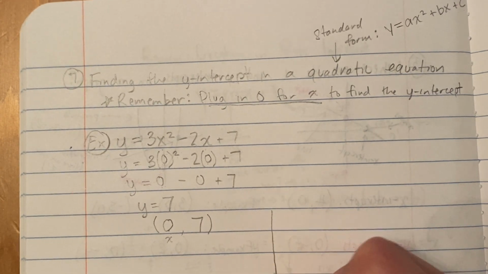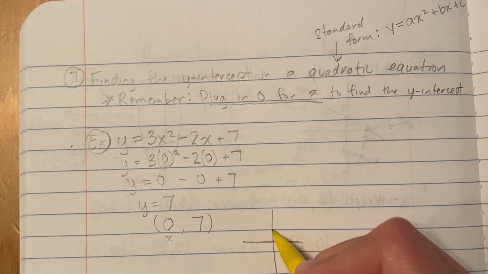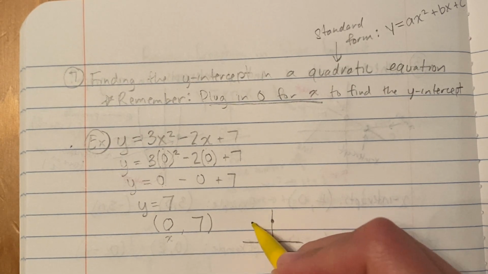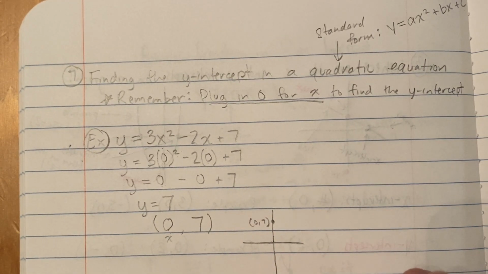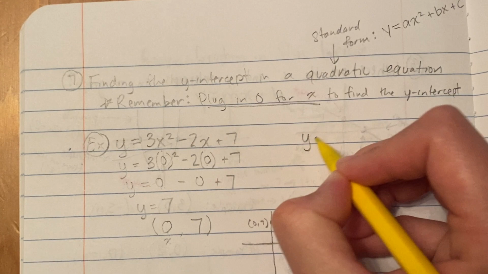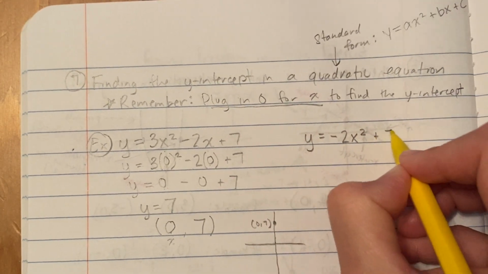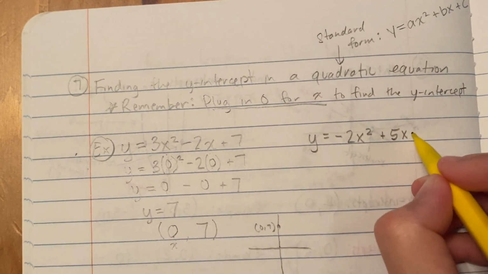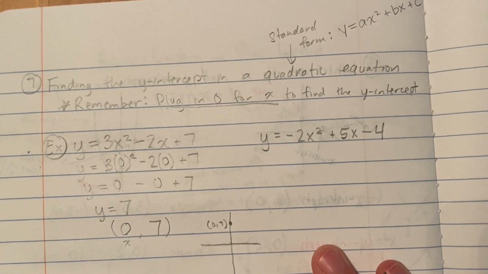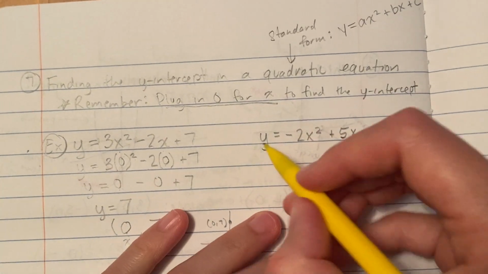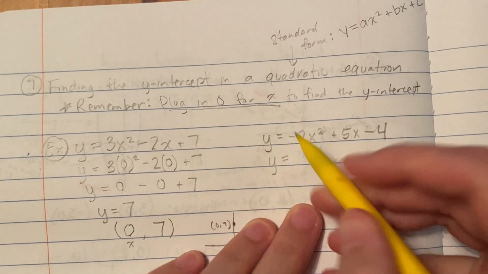So if I were to take a graph, and I wanted to graph this point 0, 7, I would start here at the origin, I would count up 7, and that would be my point, 0, 7 on the graph. And notice it is on the y-axis. Let's do one more example. And remember, you are looking for some kind of shortcut here. You see if you can figure it out. I'm going to show you one more example, and you see if you can figure out a shorter way to do this. Okay? So again, I'm plugging in 0 for x.